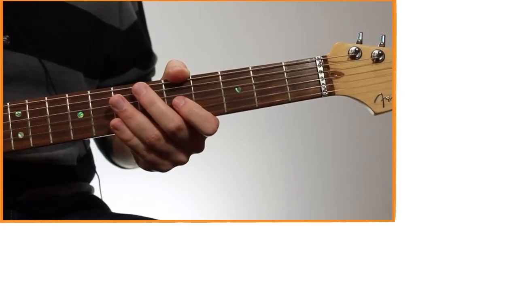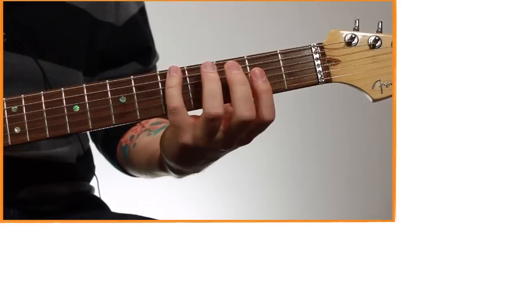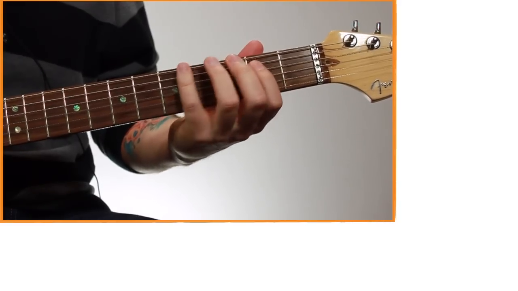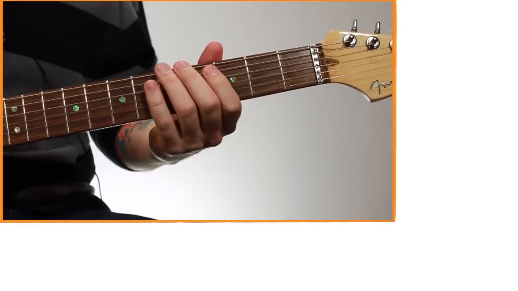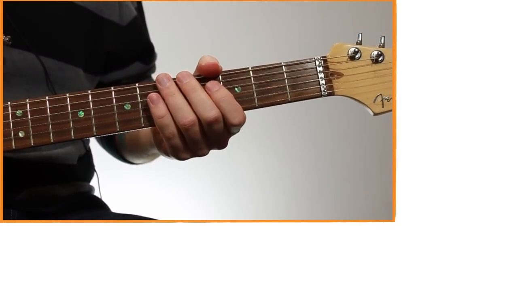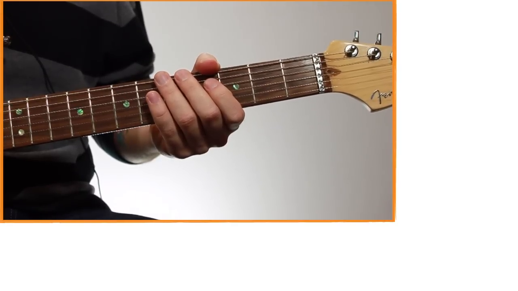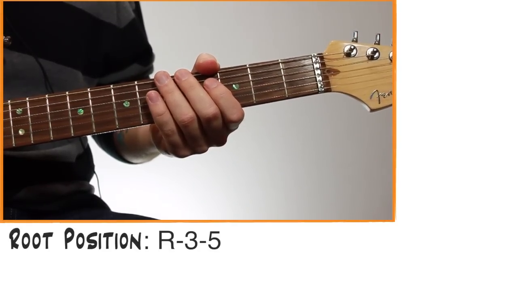And one more thing that I want to point out, I did these starting with the root note as my lowest note, and then I just went to the 3, then the 5. But you can start with any of those notes as your lowest note and just change the order up. So that's when you get into inversions. So your root position, as it's called, is what I just showed you, which would be the root, the third, and the fifth, no matter what type of chord you're playing.